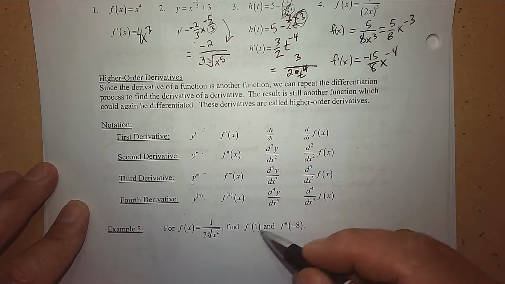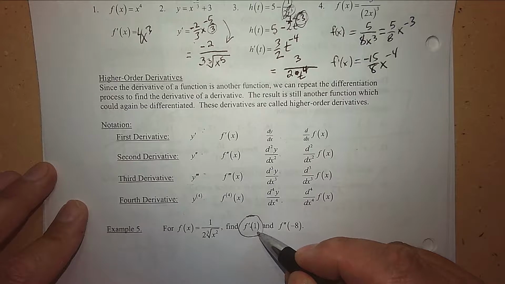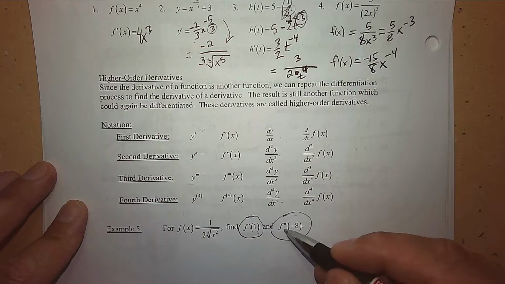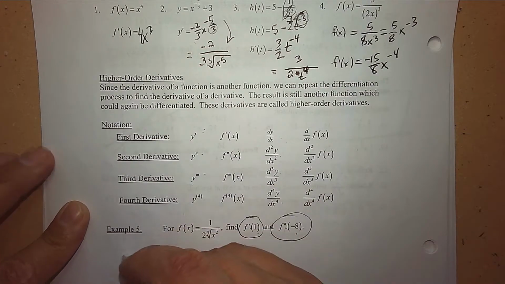What does it ask you to find here? The first derivative at what x value? The second derivative at what x value? All right, let's go. So, how do I find the first derivative?